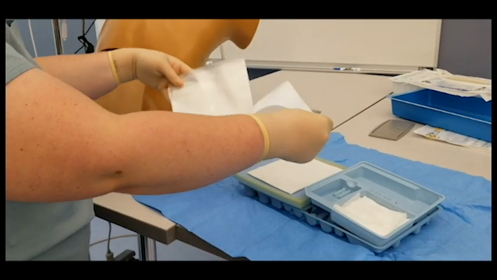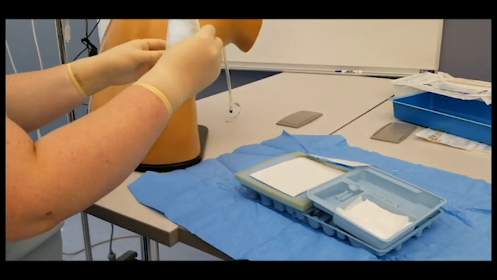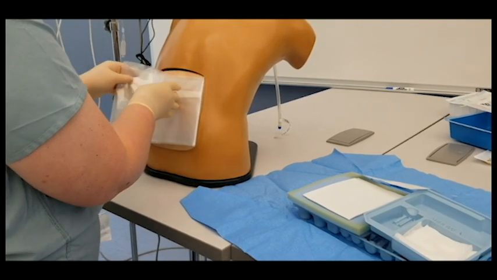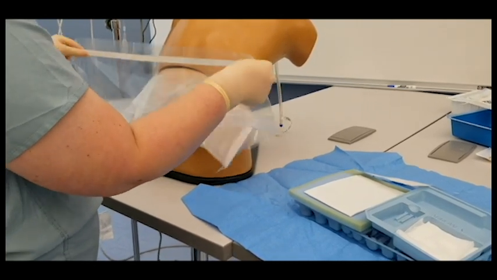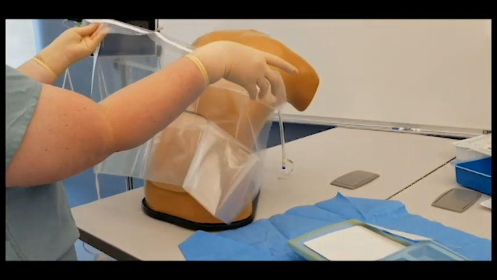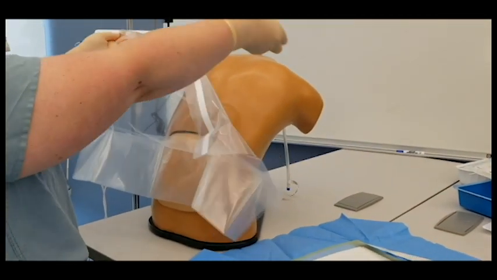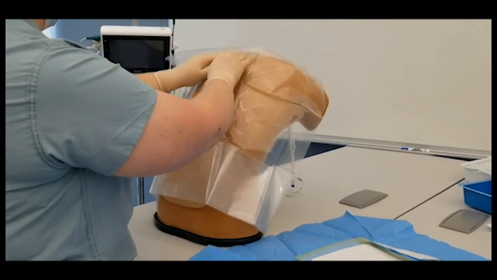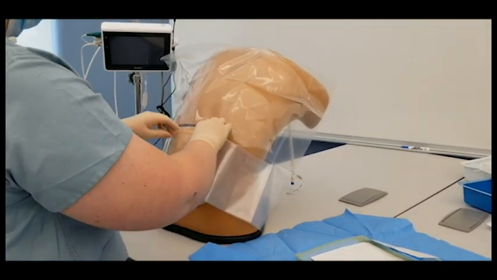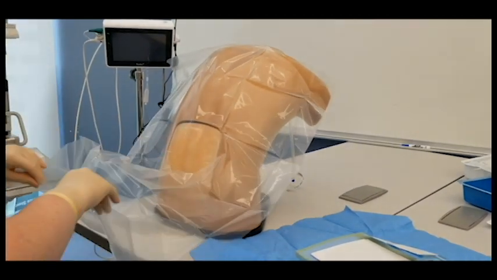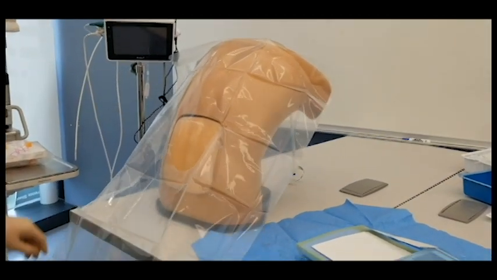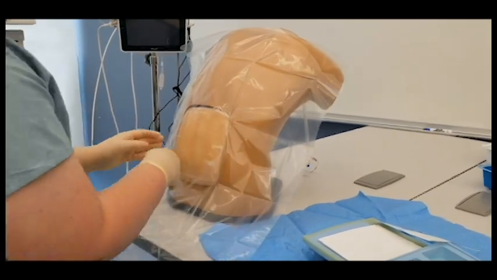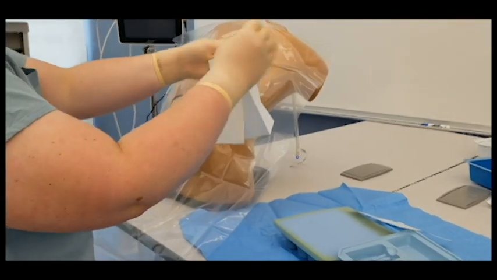Once skin prep is dry, open the sterile drape and place on patient's back. This is also a good time to reiterate to the patient the proper positioning. You may also feel your landmarks again and find the L3-L4 interspace.